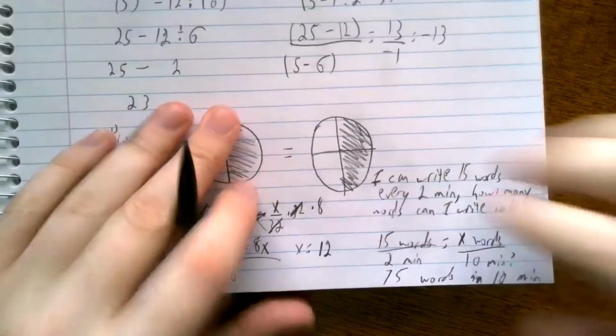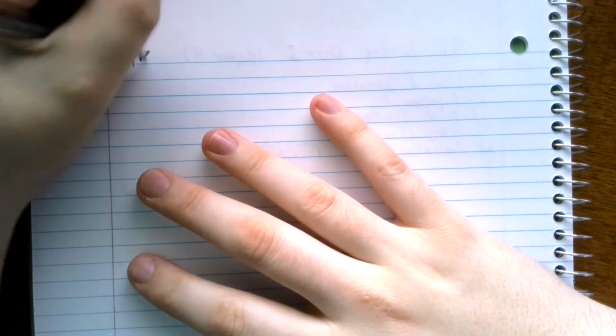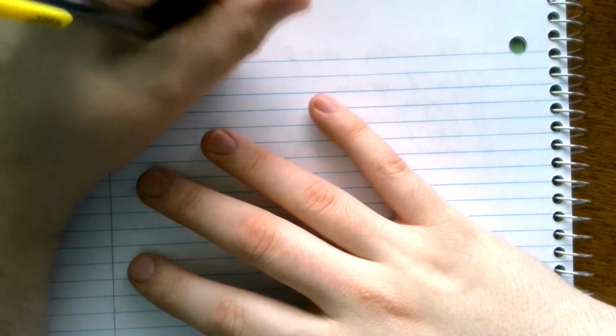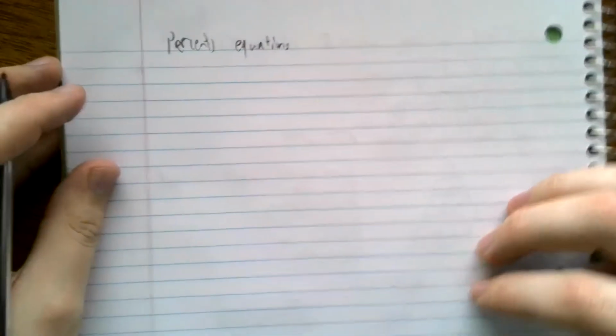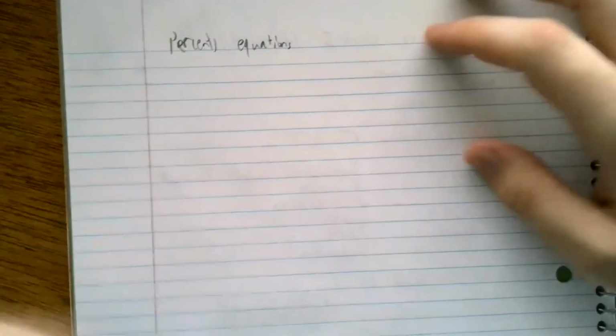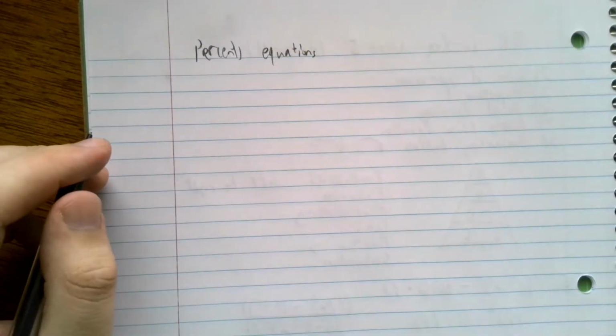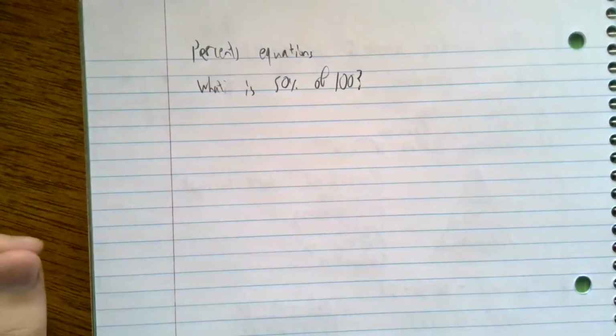Okay, so the next thing we'll work on is percent equations. So I'll do that on the next page here. So percent equations, all that is you're just finding percentages of certain numbers. So it's similar to proportions, but we'll use percentages instead. So maybe a good example I could have is what is 50% of 100? So what is 50% of 100?